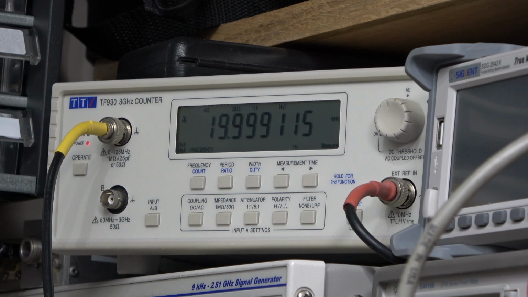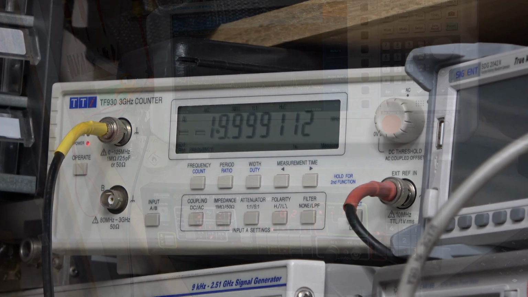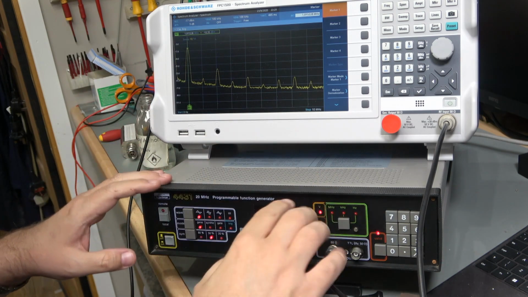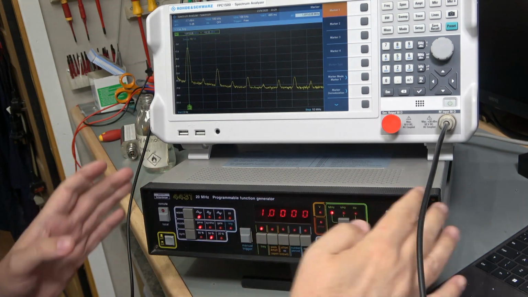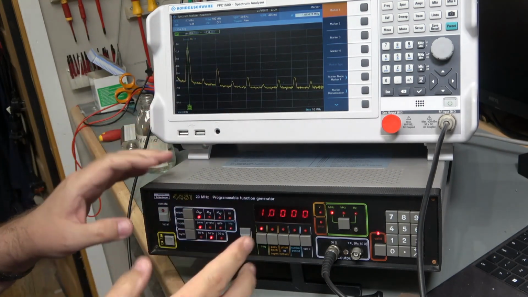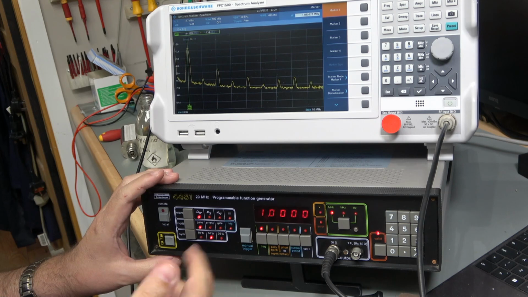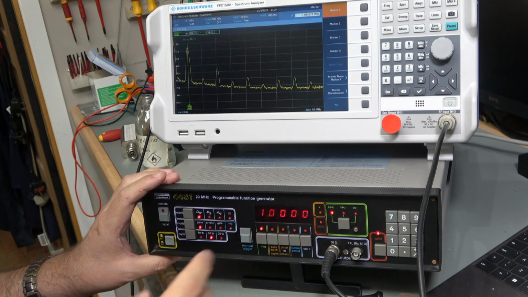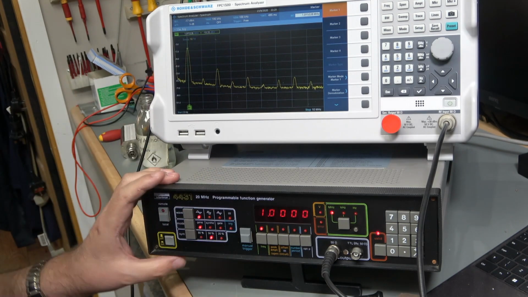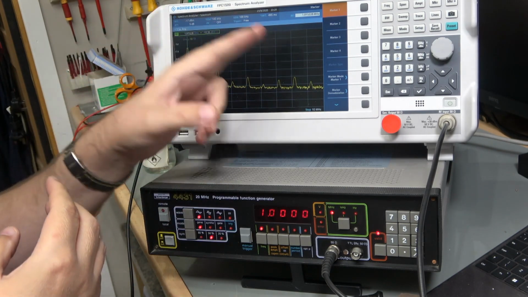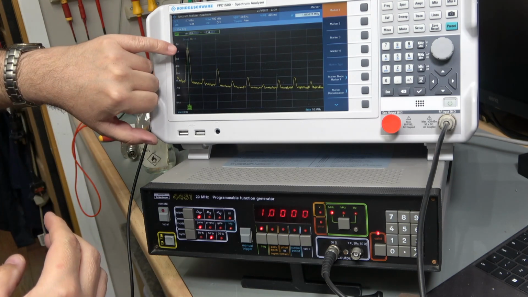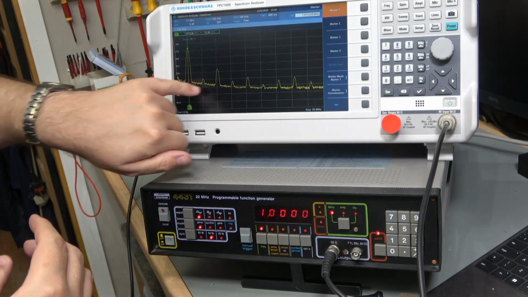I'm going to put a spectrum analyzer on as well. Okay, so I've got the spectrum analyzer on. I've got this set to 1 megahertz. Spectrum analyzer is taking a look at that on minus 12 dB, and so I've got it set to 0.2 volts. I think that sounds about right off the top of my head. So that's absolutely fine. I'm happy with that.